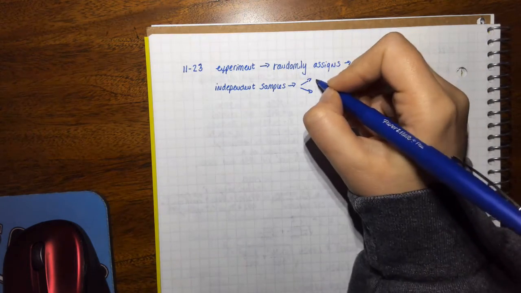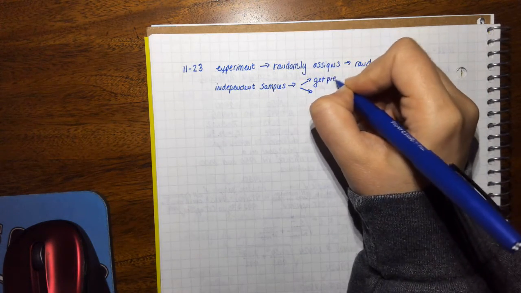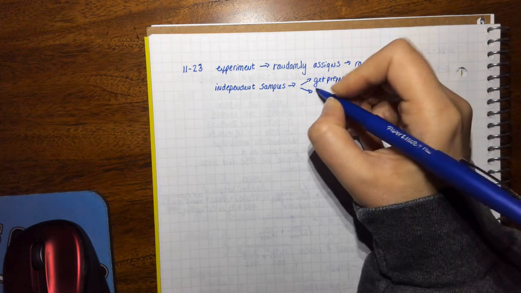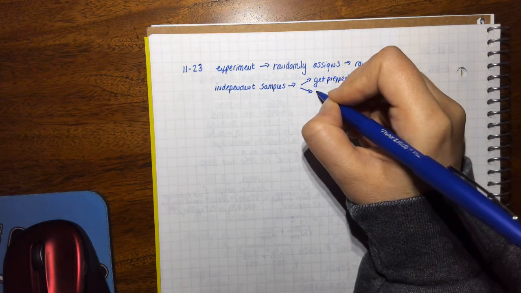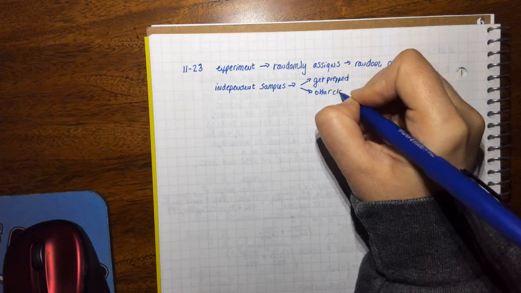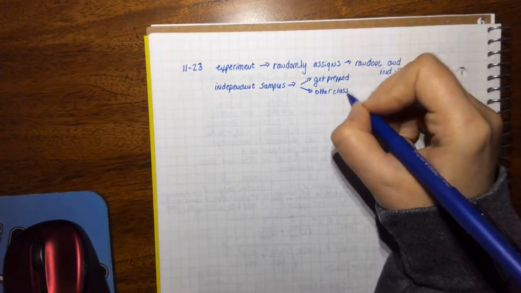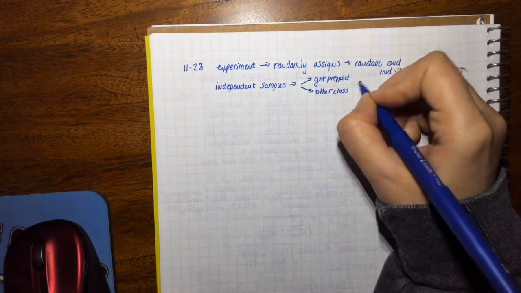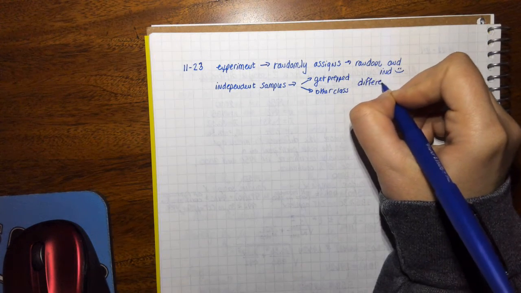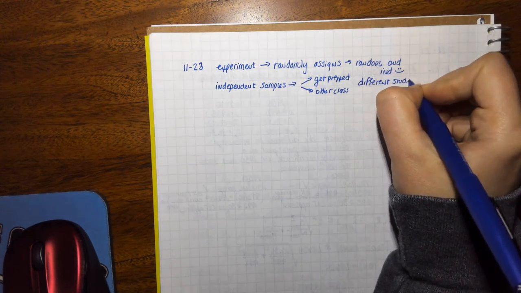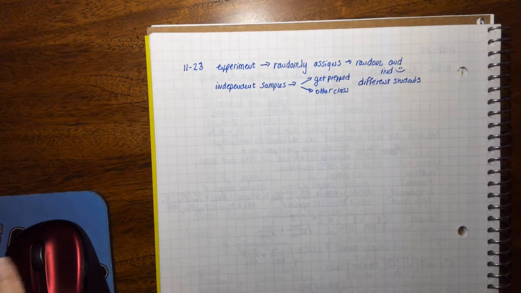So you have the group that gets prepped and you have the other class. And these are different students. Because they're different students, they're independent samples.